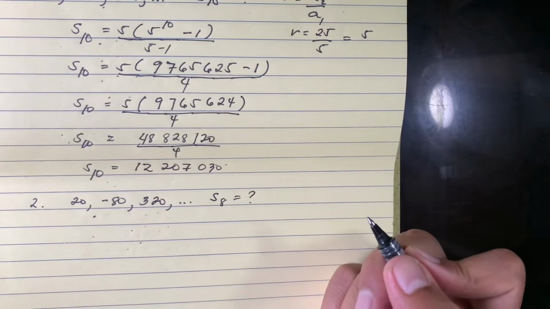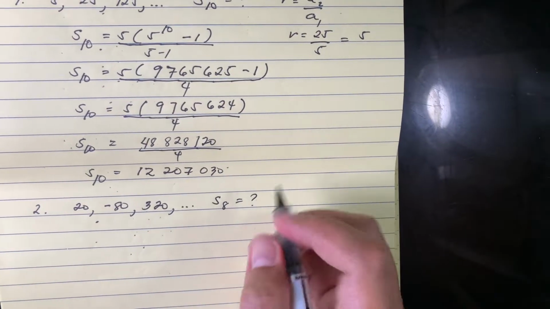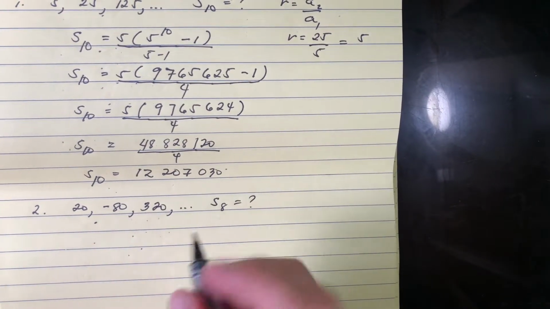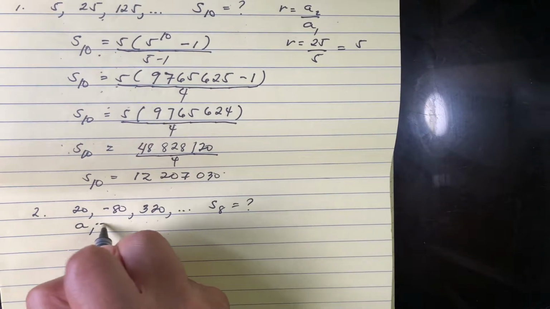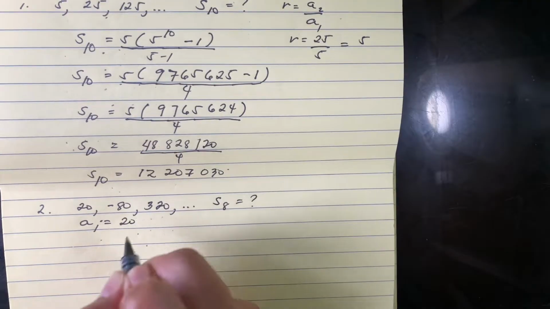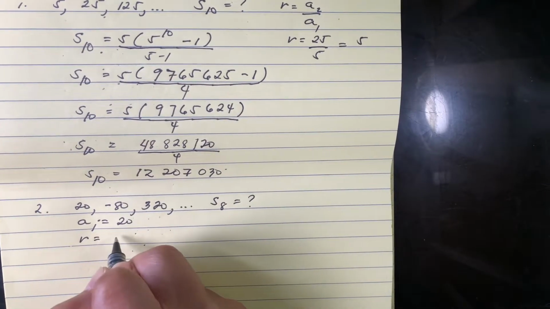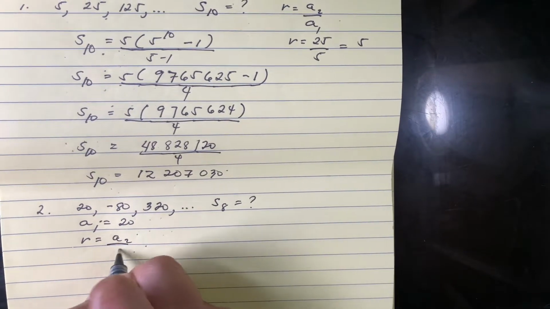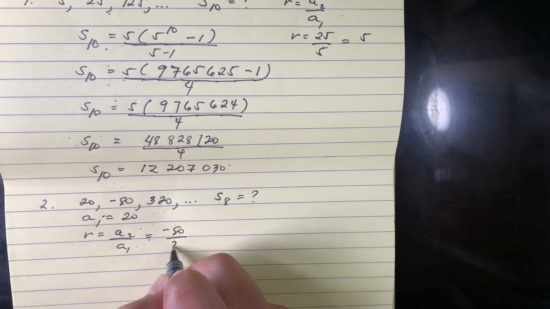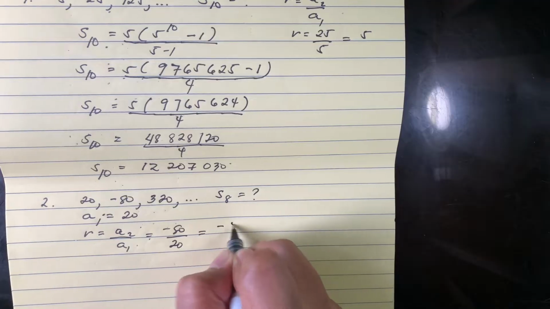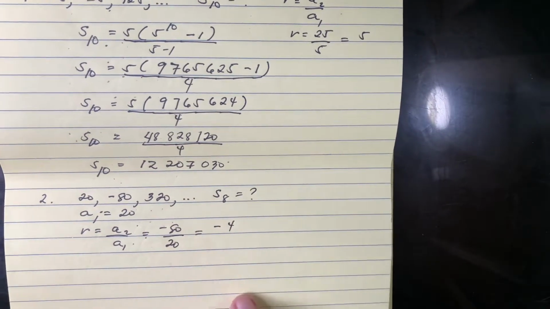So what would be the answer? First, we are going to find out our common ratio. After identifying our a sub 1 is equal to 20, our common ratio is equal to a sub 2 divided by a sub 1. So we have negative 80 divided by 20. So the answer here is negative 4. That is our common ratio now.